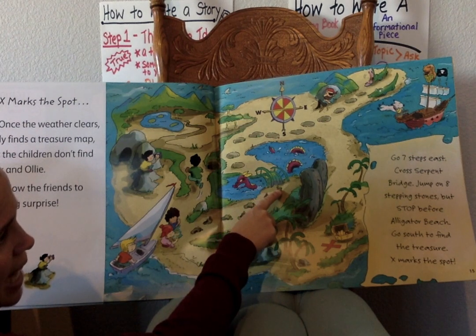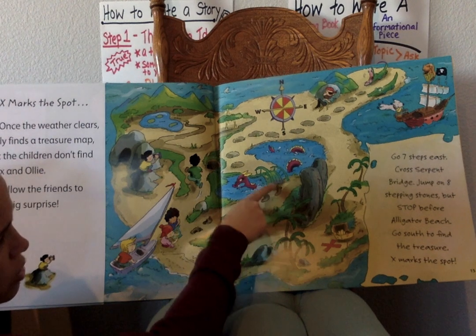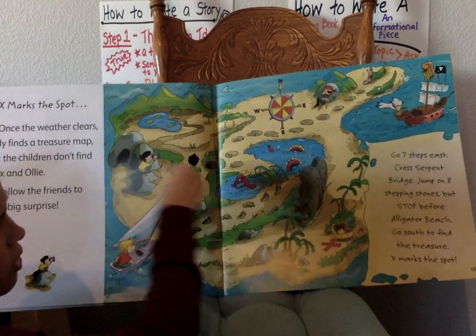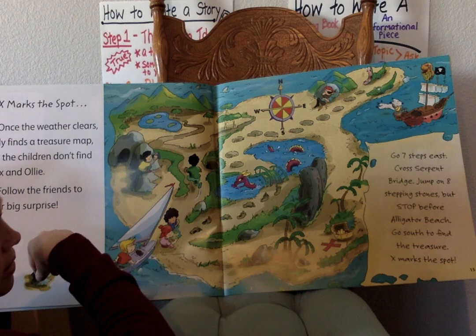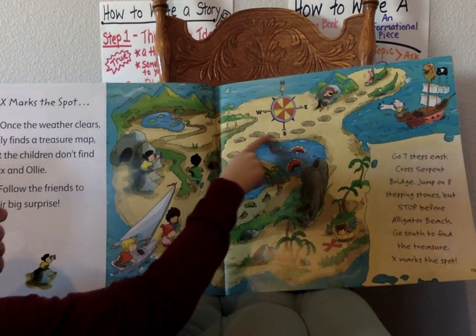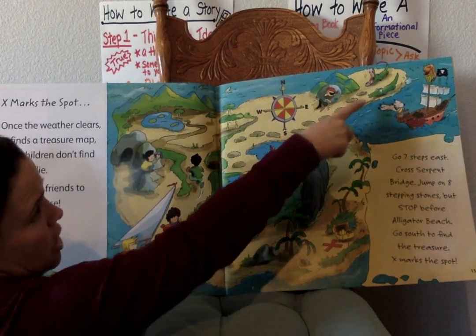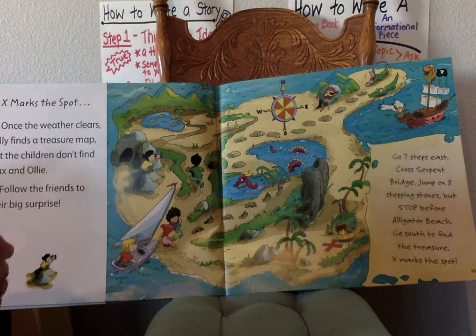Bridge, jump on 8 stepping stones, but stop before Alligator Beach. Okay, so here's your bridge. You went over your bridge. Now you have 8 stepping stones. Count to 8. Okay, you should have stopped here right before Alligator Beach. You don't want to be dinner.